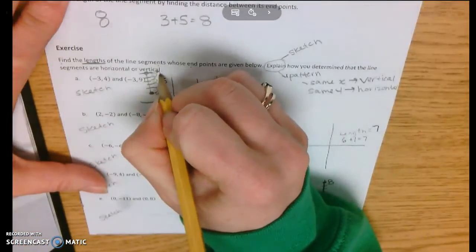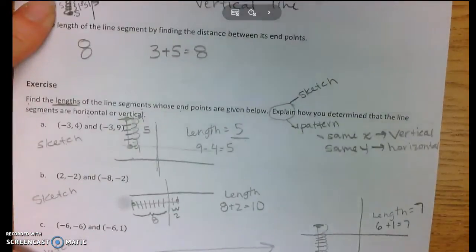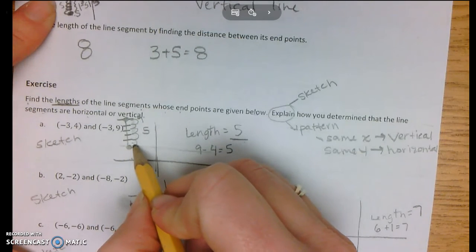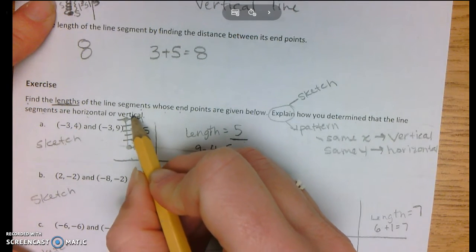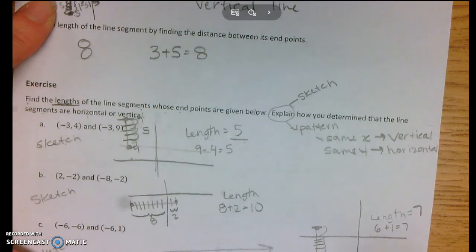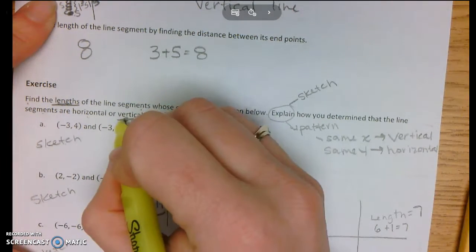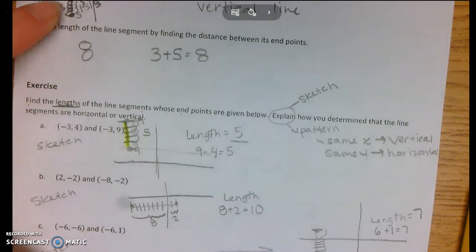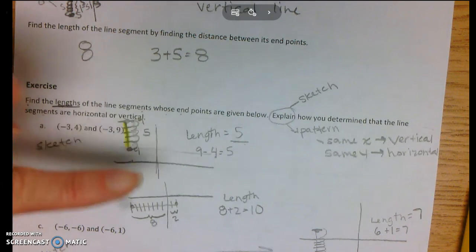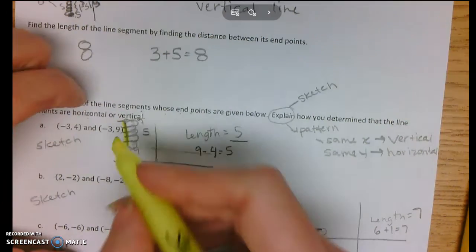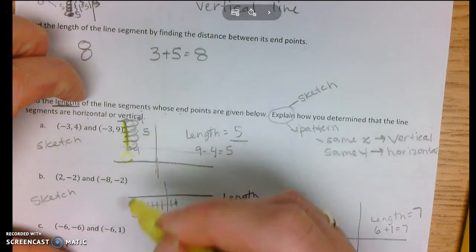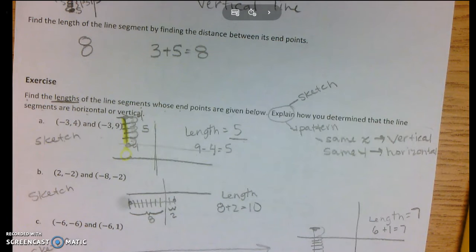4 up to 9, just 4, 5, 6, 7, 8, 9, which is 5 hops. If you did method 2, you did the absolute value of 9, which is 9, the absolute value of 4, and then you subtracted them. Notice that this makes a subtraction sign and does not cross any of the axes, so that tells us that I need to subtract this little piece out here from our line to get 5.